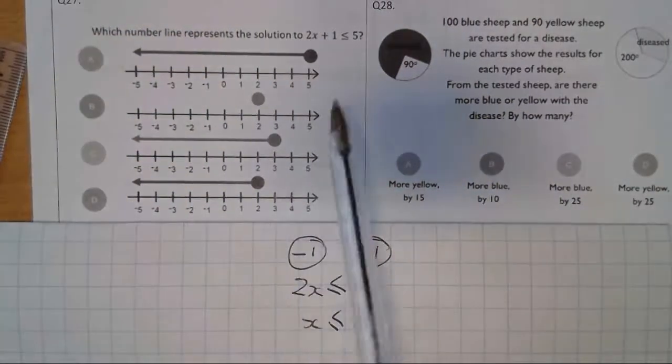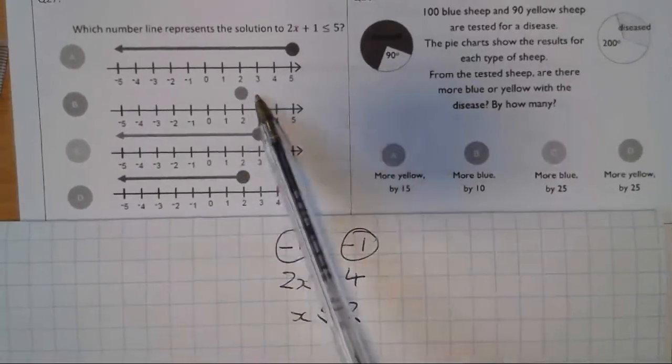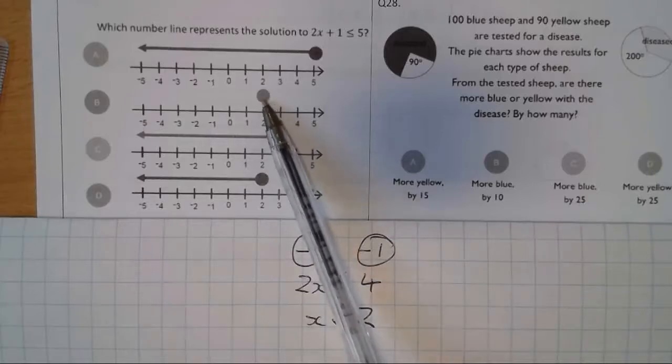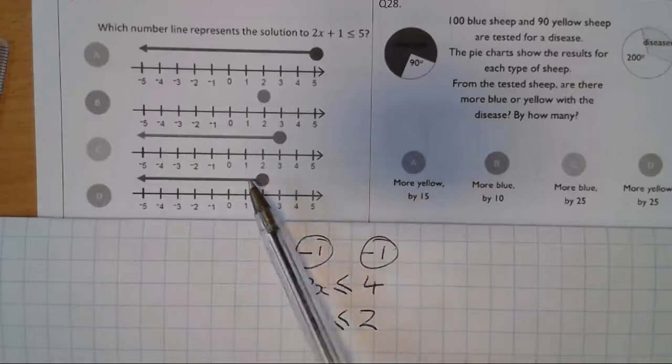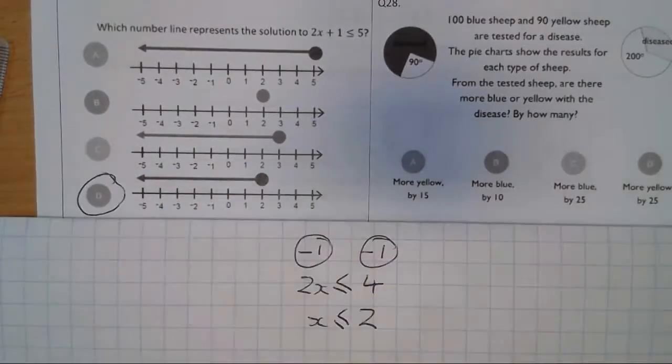And then I need to just check which one of these fits. Well, these are the two which have got something to do with 2, so I'm really looking at these two. And then this one is just 2 itself, and that's not right. It's not x equals 2. It's anything less than 2 or equal to it, so my answer is D.